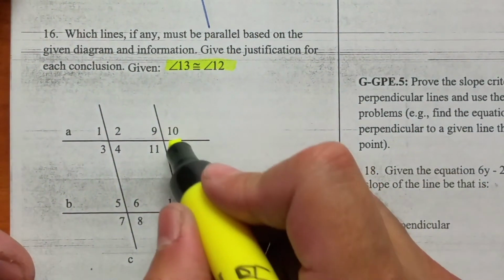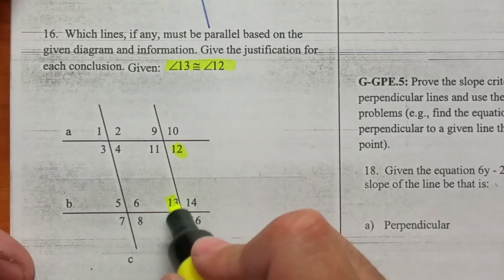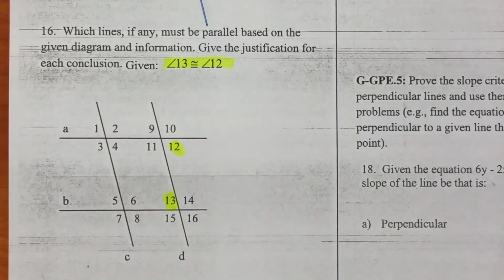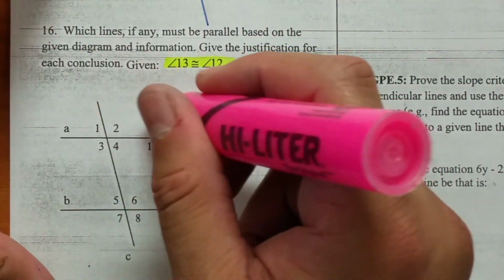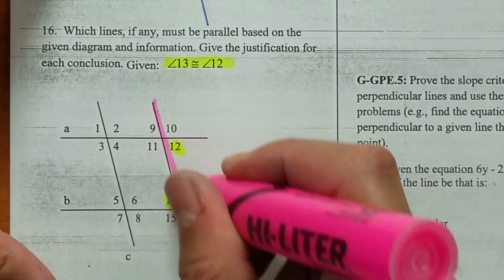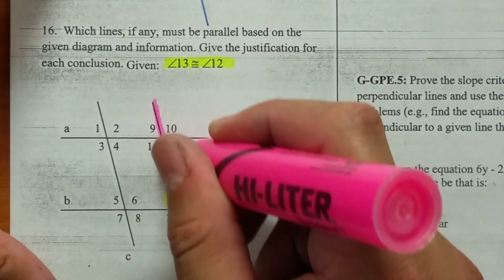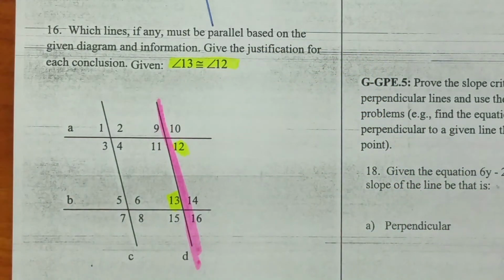So let's take a look at what lines those are on. They're both on this line right here, so that makes that one our transversal.